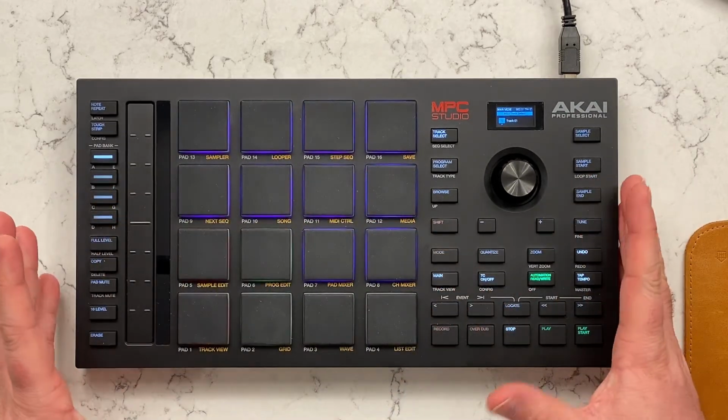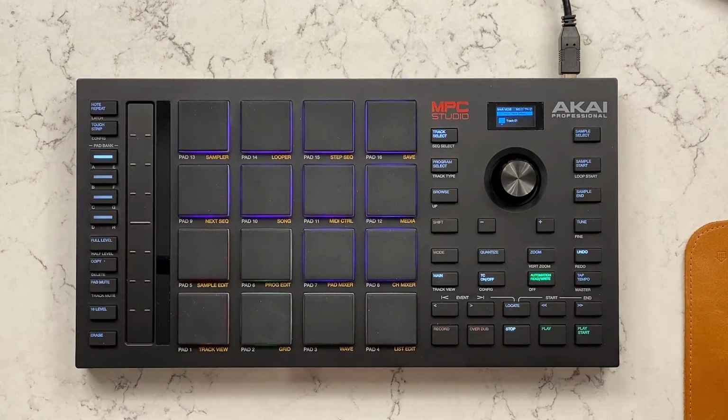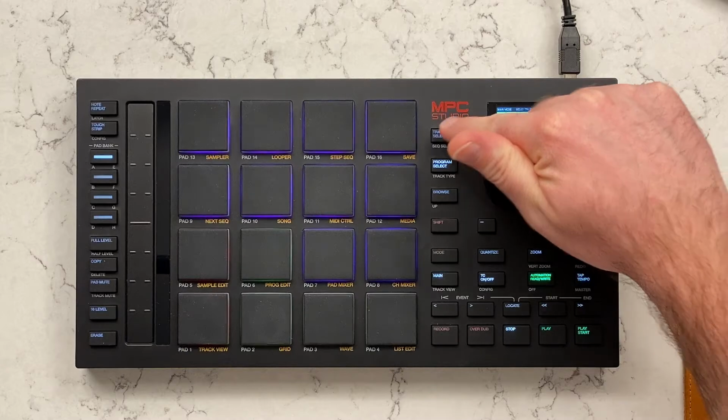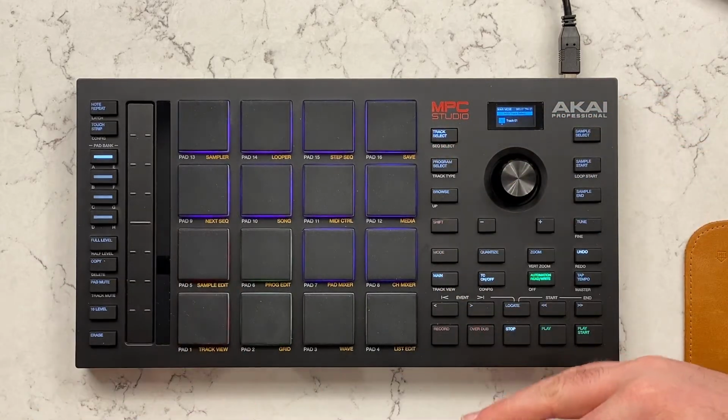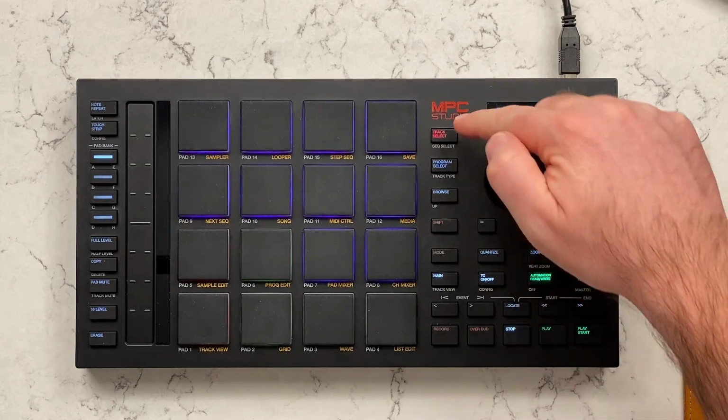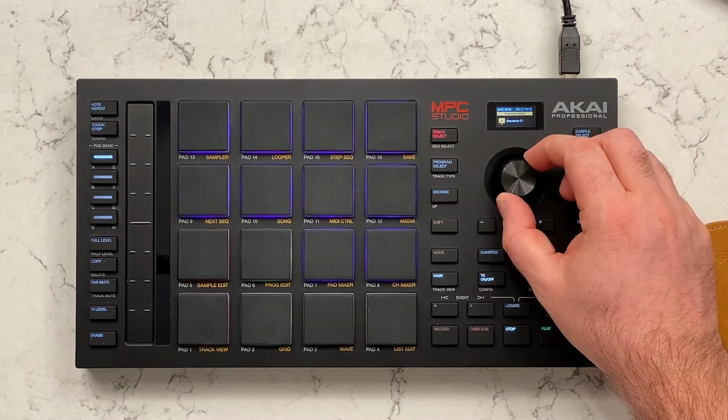All right, so over on the controller itself, we can kind of do the same thing without touching the mouse. So up here, we've got track select and program select. Now, anytime you see a label underneath a button or a pad, you hold shift to access that function. So shift track select is sequence select. We can select our sequence.